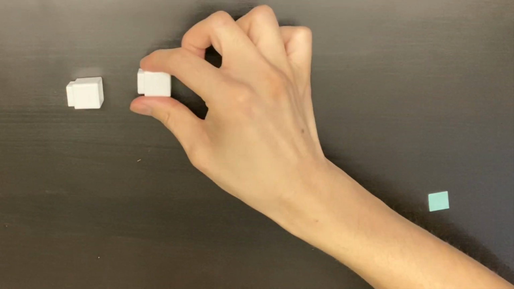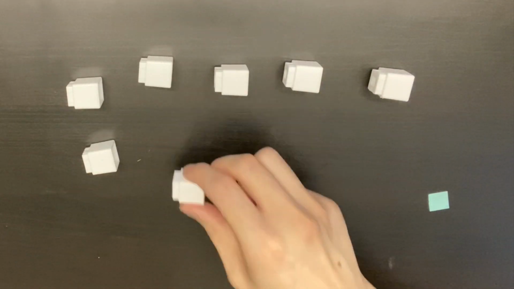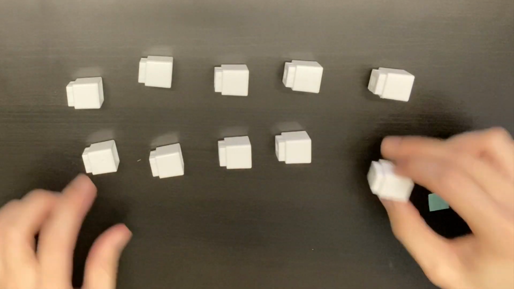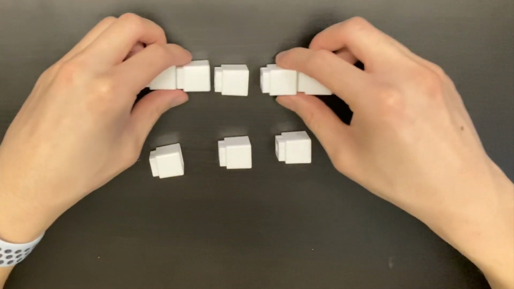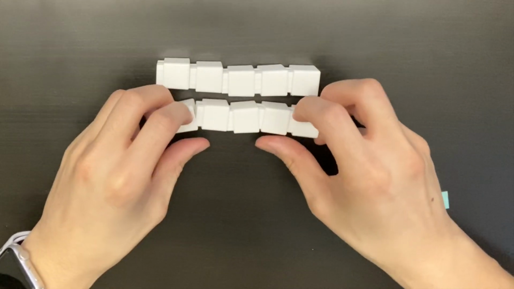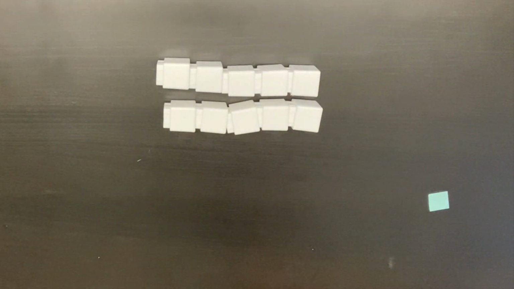1, 2, 3, 4, 5, 6, 7, 8, 9, 10. So how many cubes do I have? 10. All right. I'm going to put them together like this so that I have a little bit more space. So I have 10 cubes right there.